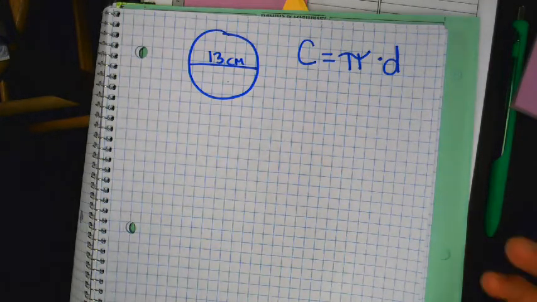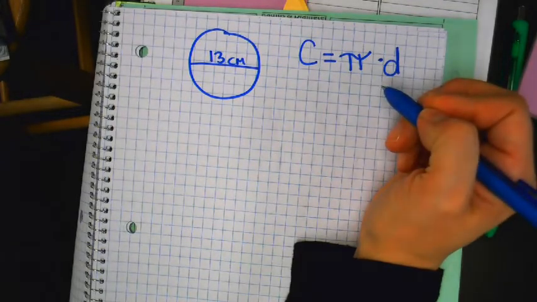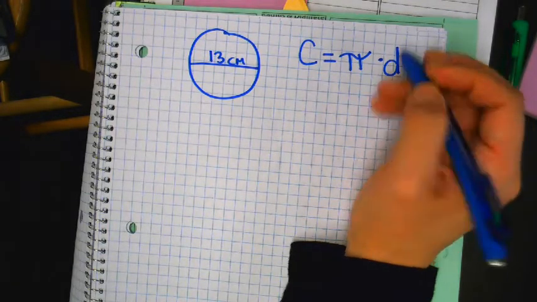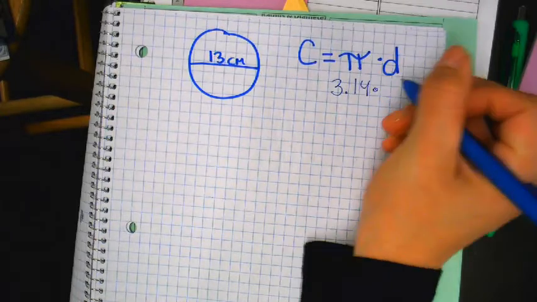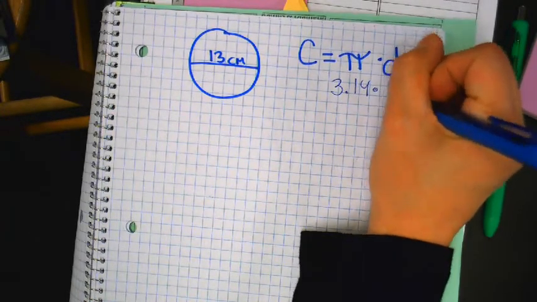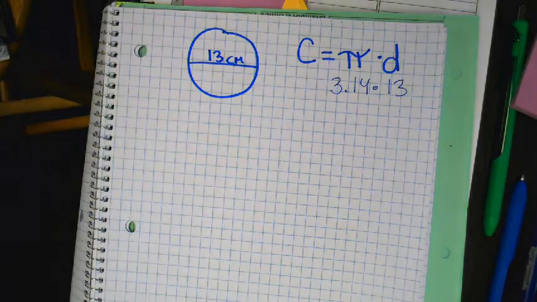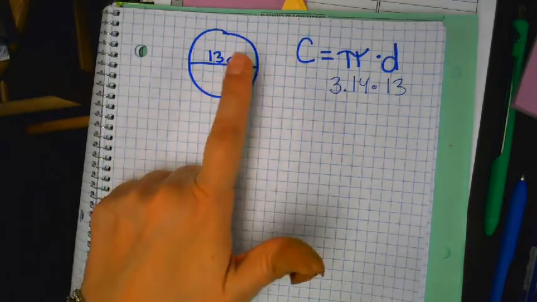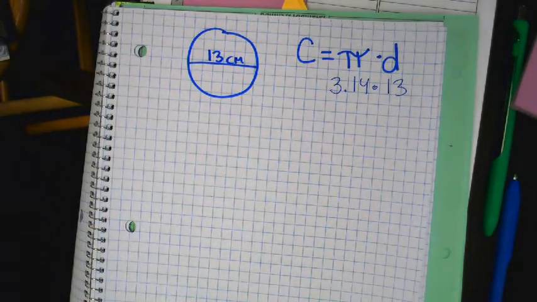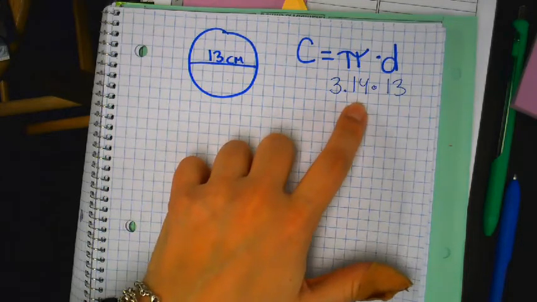All right. Pi. What's pi equal to? Times, what's my diameter? 13. Oh, calculator's back. All right, type it in. Oh, no, it's centimeters. Okay, I did not forget. All right, so, Jerry, I need you to write this down, and then type it in.